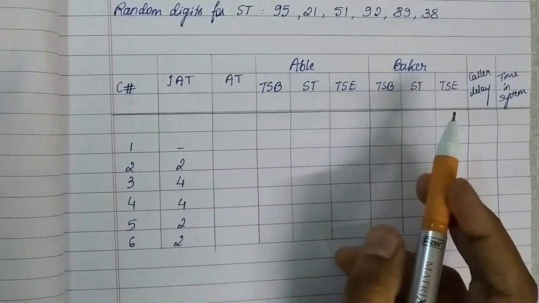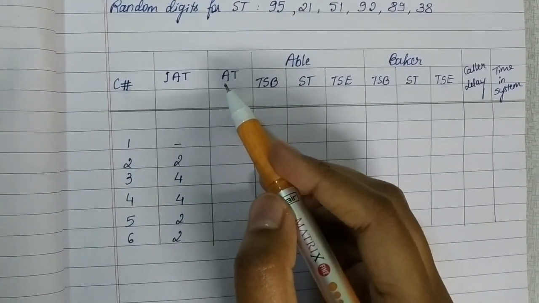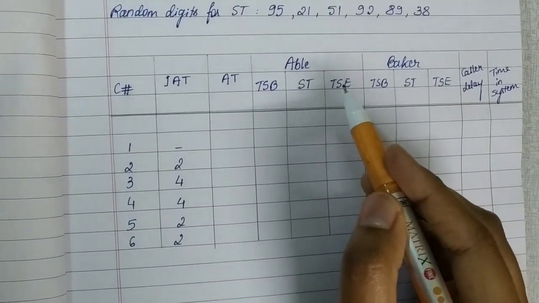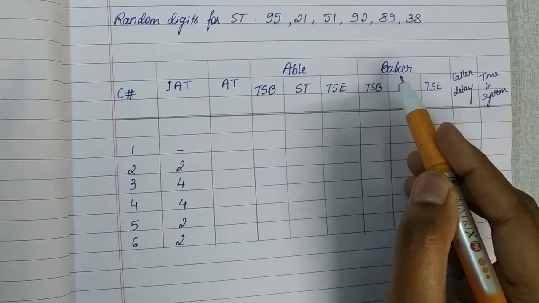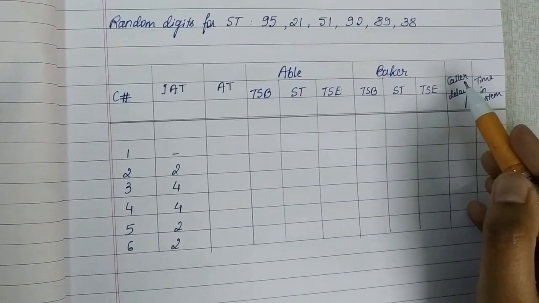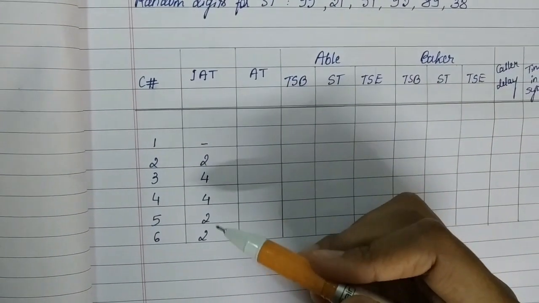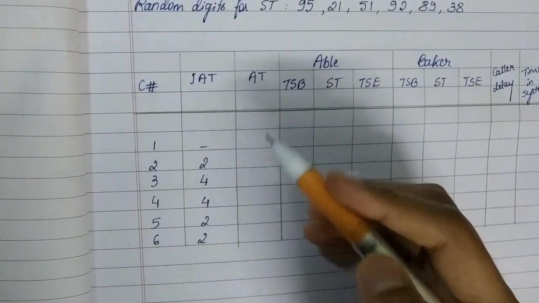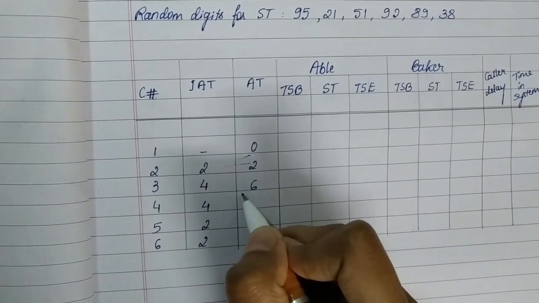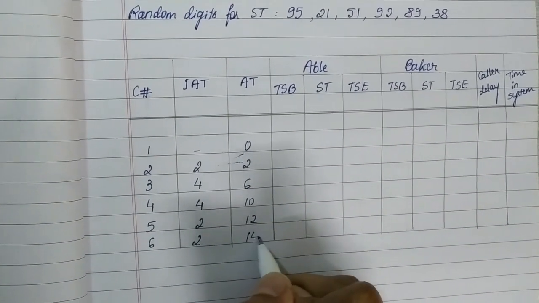The final table looks something like this. It has customer numbers, inter-arrival time. For Abel we have these three values: time service begins, service time, time service ends. Similarly for Baker, time service begins, service time, time service ends, caller delay, time in the system. We have found out the inter-arrival time in the previous table. Now let's find out the arrival times. It is 4, 6 plus 4, 10 plus 2, 12 plus 2, 14.